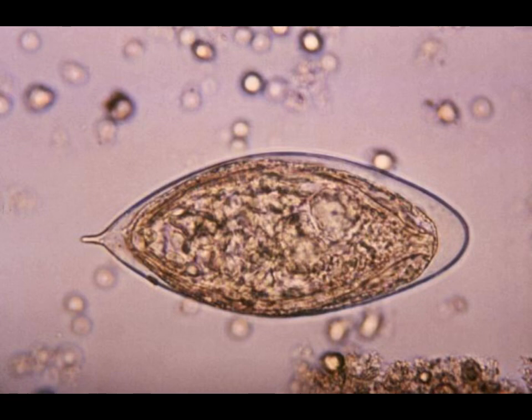3. The eggshell. The shell is usually thick and yellowish brown in color. 4. Terminal spine. One of the distinctive features of Schistosoma haematobium is the presence of the terminal spine at one end.